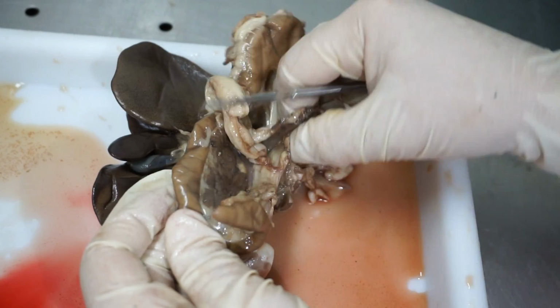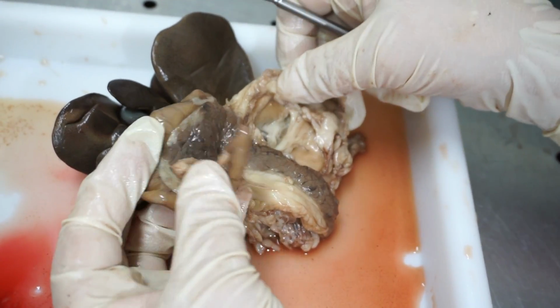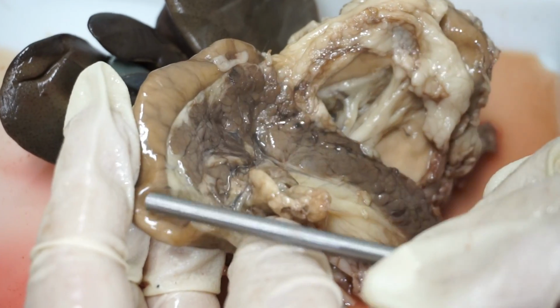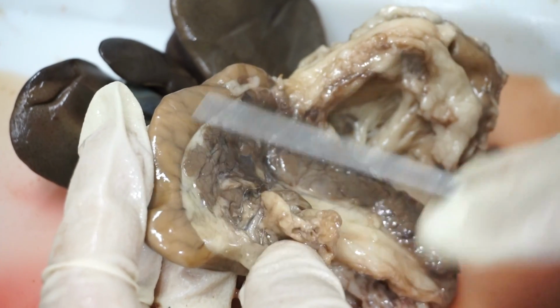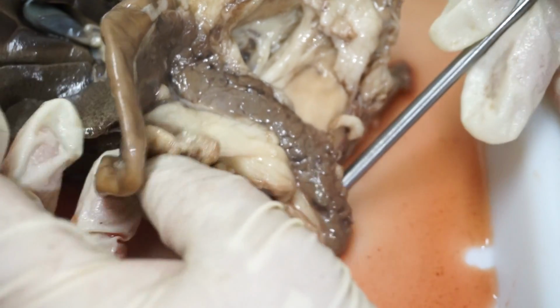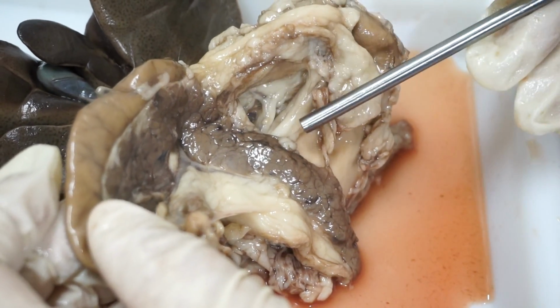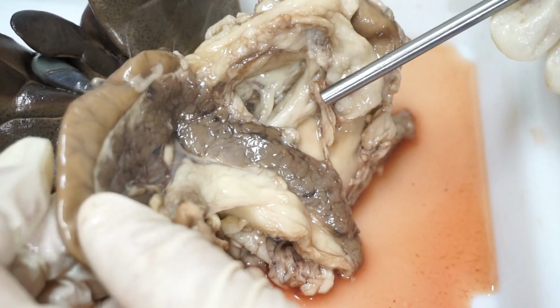We can see really nicely too in this specimen the pancreas, in particular the right lobe of the pancreas in the mesoduodenum on the right side of the animal, and over here would be the left lobe of the pancreas, which was located in the deep leaf of the greater omentum.